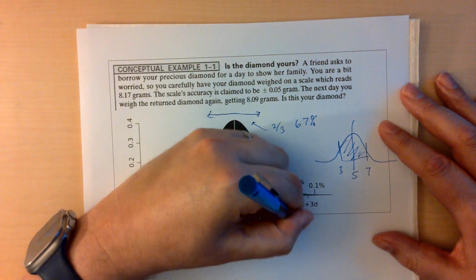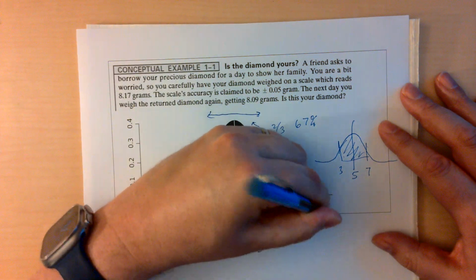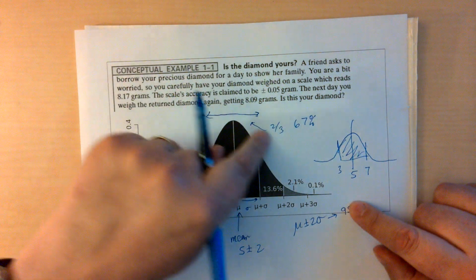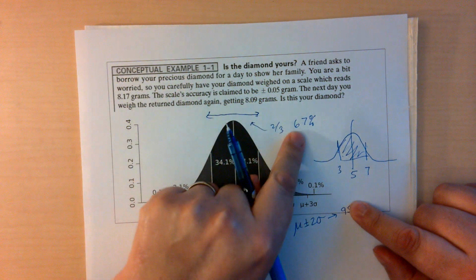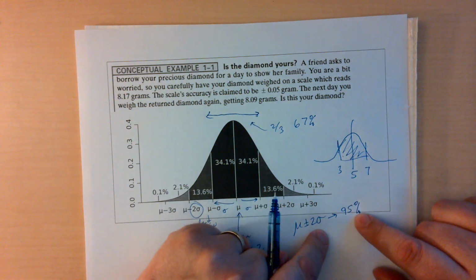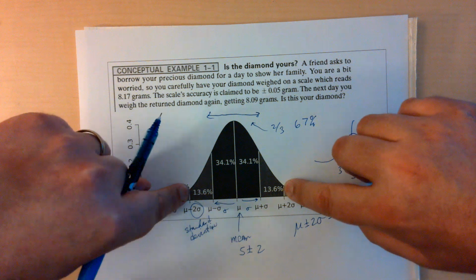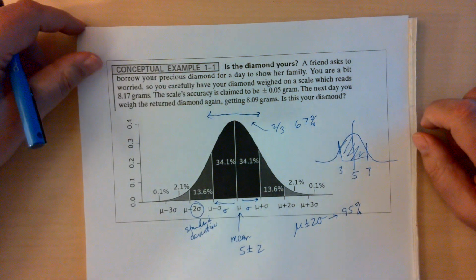Now, it's also true that if you take the mean plus and minus 2 standard deviations, there's about a 95% chance. Whereas one standard deviation is 2/3, two standard deviations is 95%. So almost all the numbers that you'd actually take randomly will fall in that range.